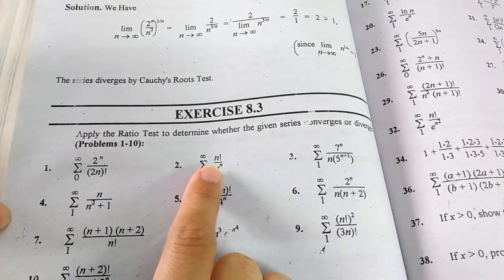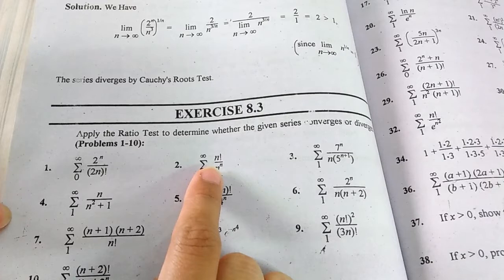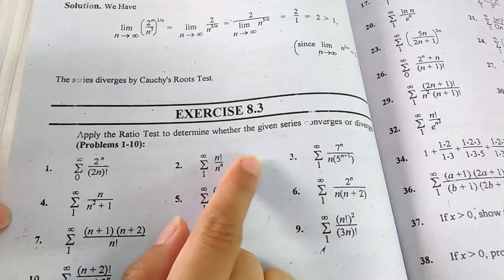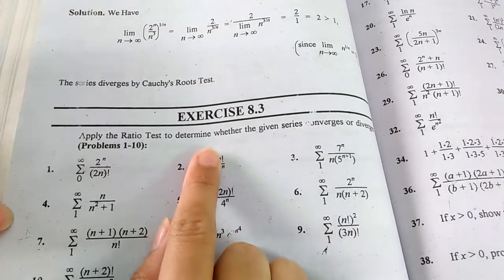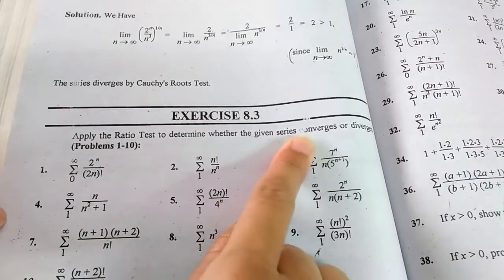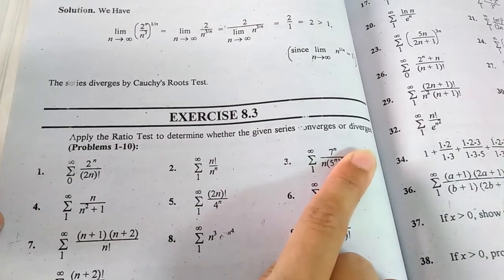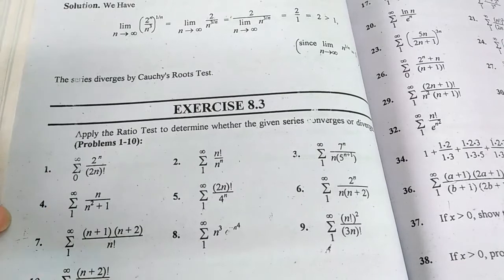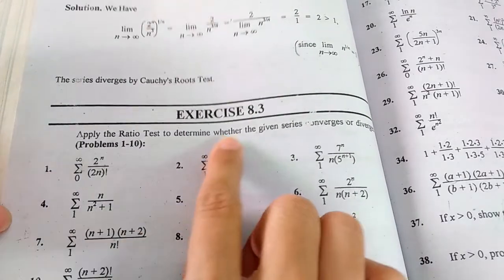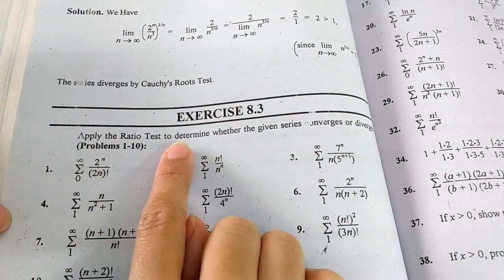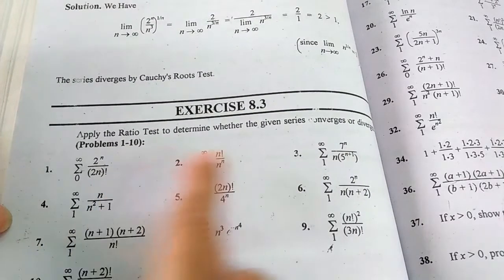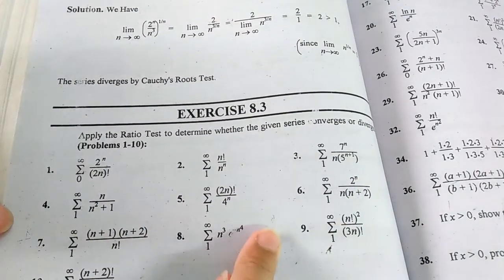Exercise 8.3 of Mathematical Methods by S.M. Yusuf. In this exercise, apply the ratio test to determine whether the given series converges or diverges. From question number 1 till question number 10, you have to use the ratio test to determine whether the given series are converging or diverging.